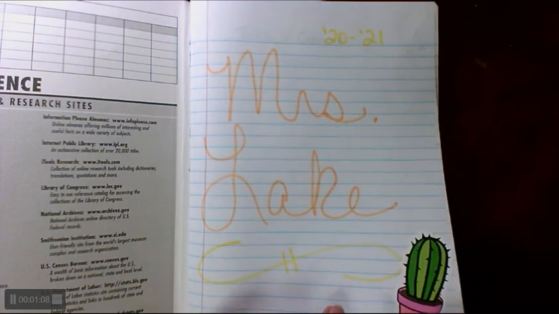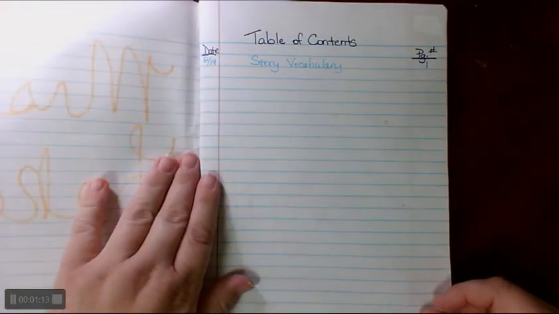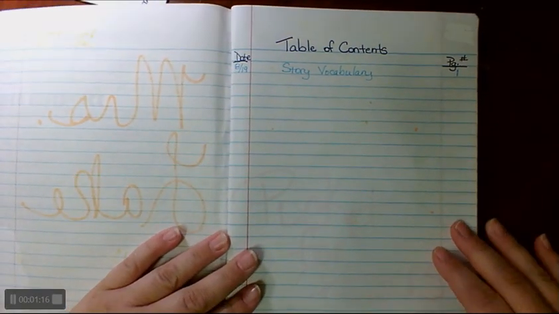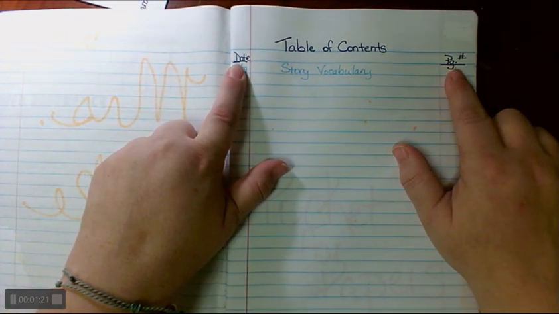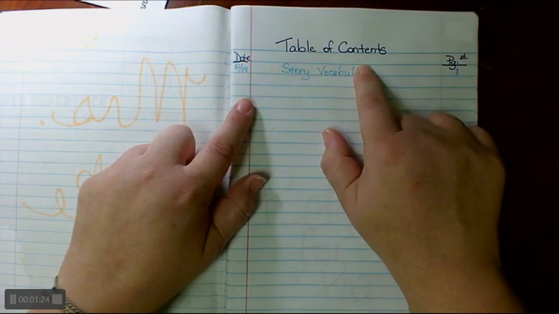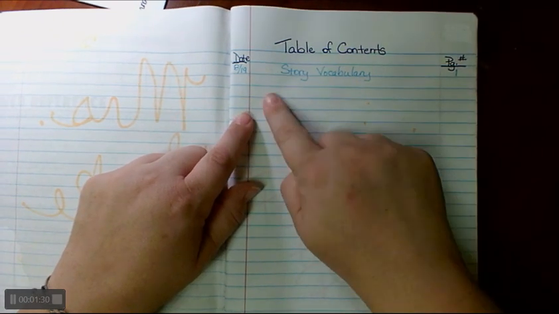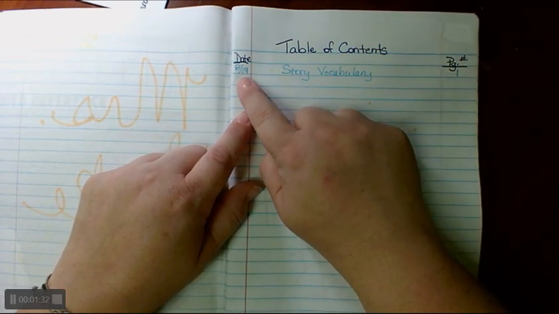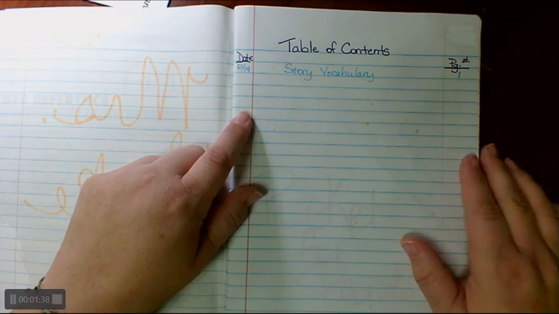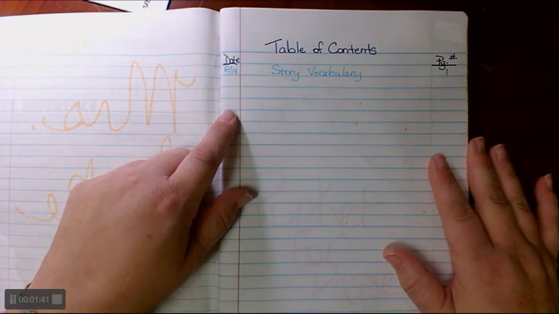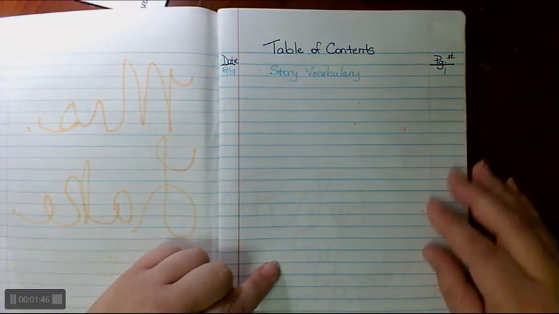Next, when you flip over, you should have your table of contents. I flipped too far. Table of contents should look like this. You should have your table of contents at the top. Then you should have date and then page number. If you want to put title across the middle here, you can. I just kind of assume that the title will be here. Your first entry will be on 8/19, and it will be story vocabulary, and it will go on page 1. So if you want to go ahead and put that in there, you can. On 8/19, story vocabulary will go on page 1.